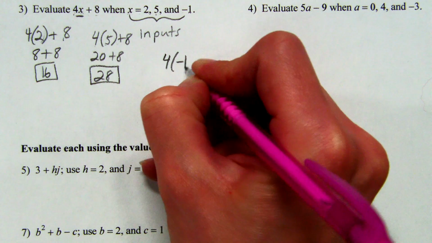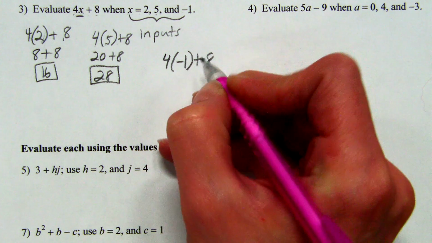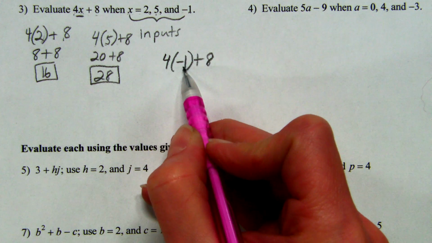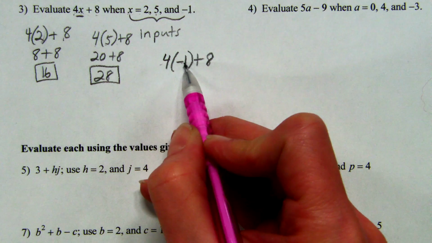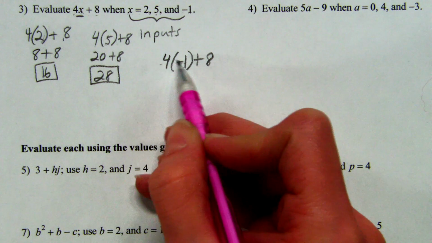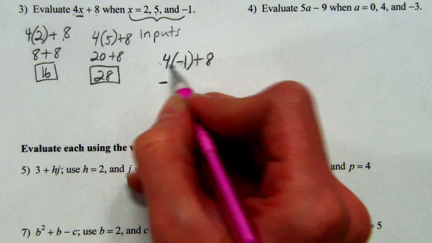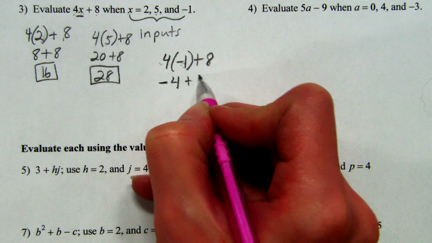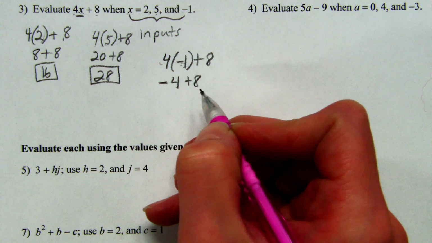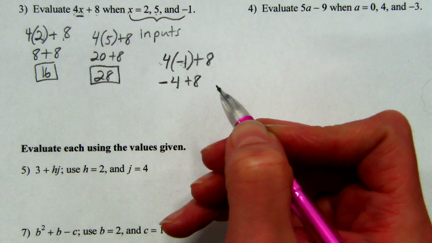So 4 times -1 plus 8. So remember, when we're multiplying with negatives, if these had the same sign, I would get a positive. If they have different signs, like this one does, positive and negative, we will get a negative answer. So this will be -4 and then plus 8. And then we have to add these using the rules we learned earlier.